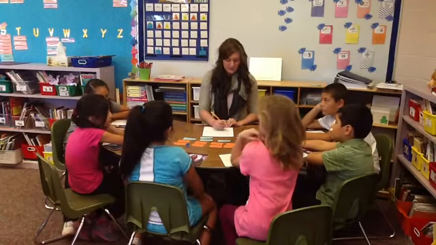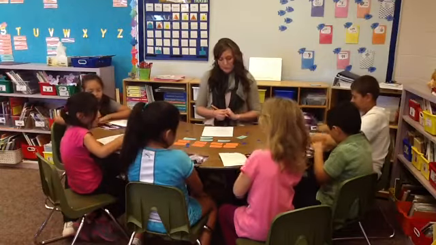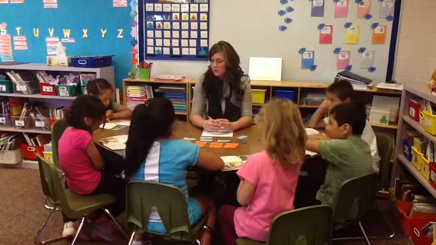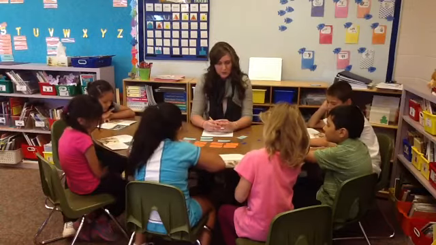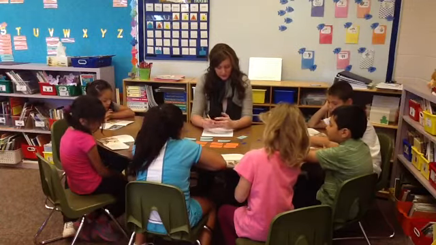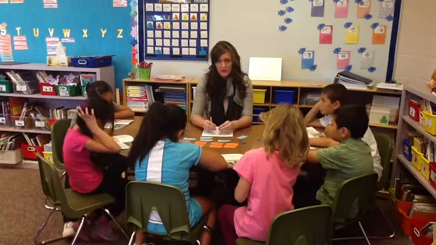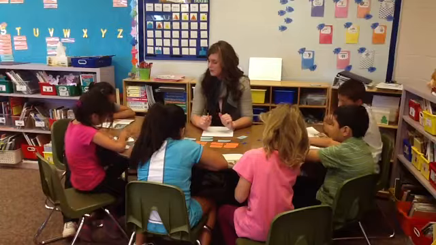Nice job. Let's go to pages 6 and 7. On these 2 pages, we know that our main idea from the heading is going to be about architects. So I want you to read and decide. Do you agree with the author or do you disagree that if you are an architect, it is a type of art? Okay, go ahead and share.